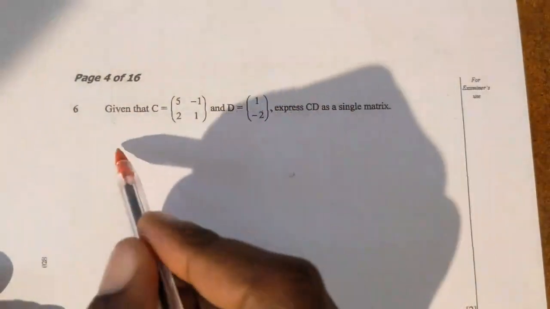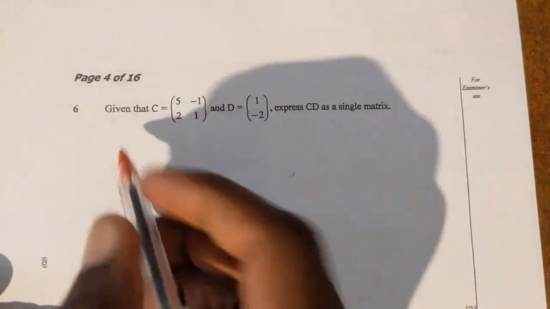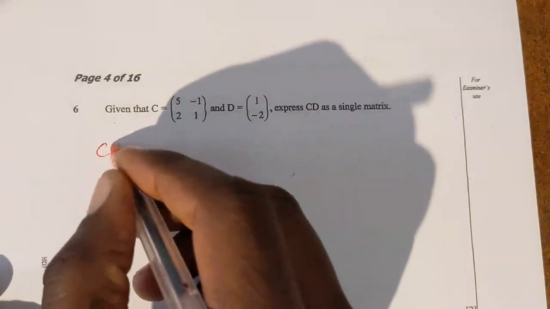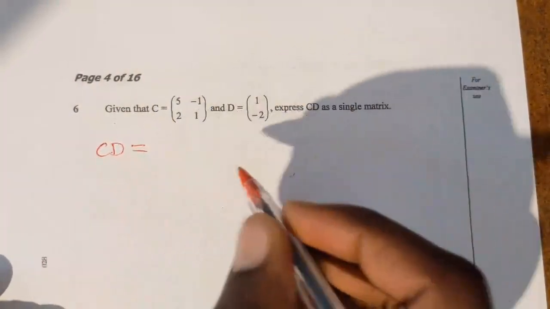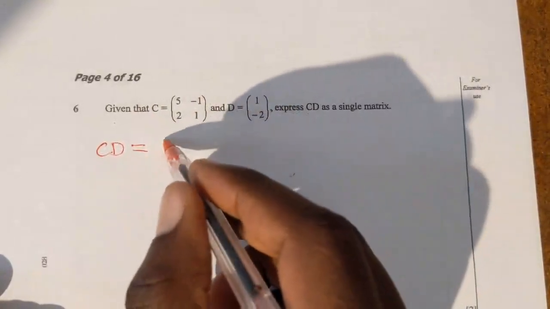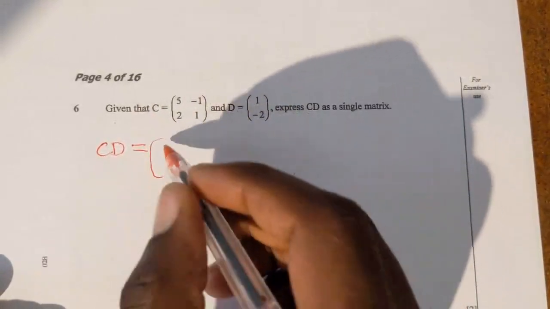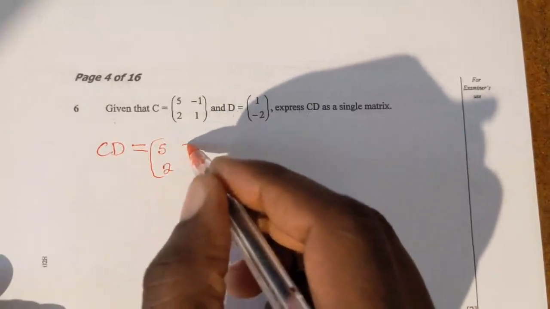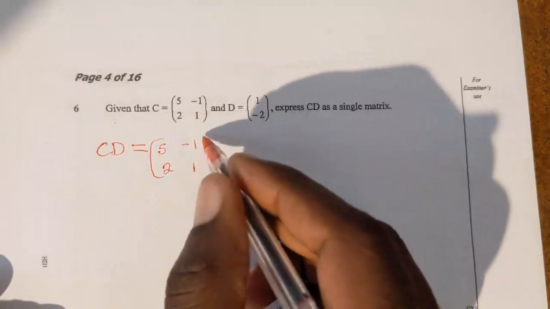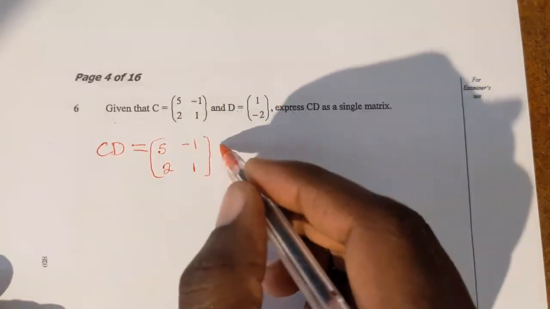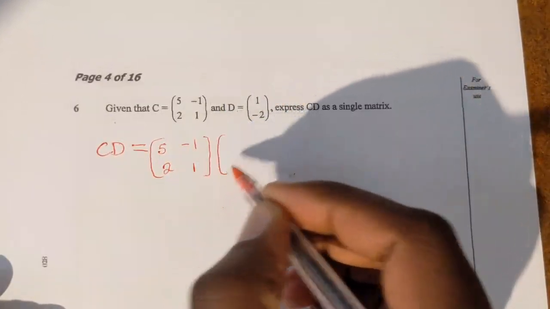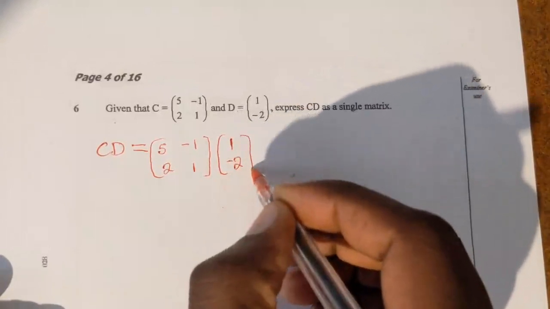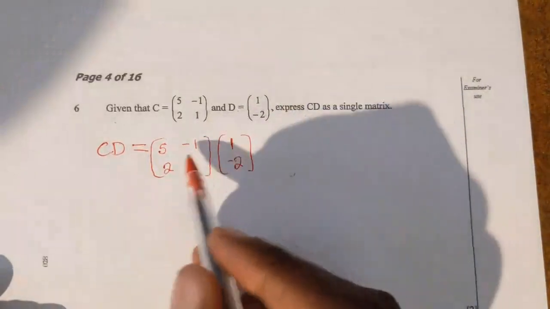So here, you're just multiplying the matrices. CD is equal to C, the matrix 5, 2, -1, 1, multiplied by D, which is 1, -2.